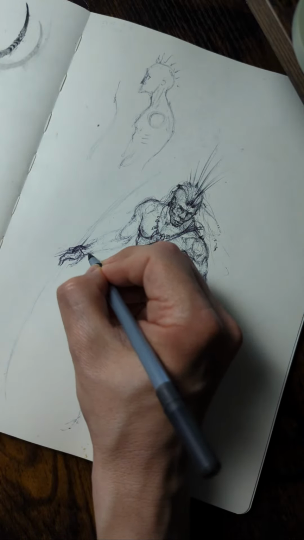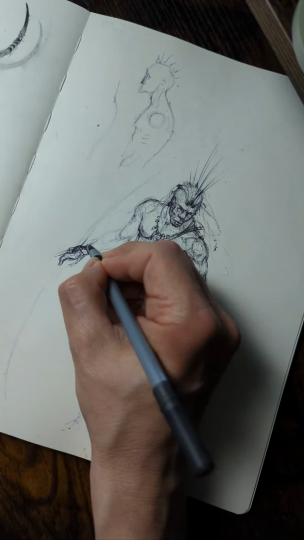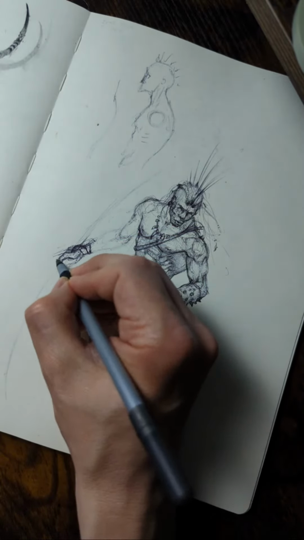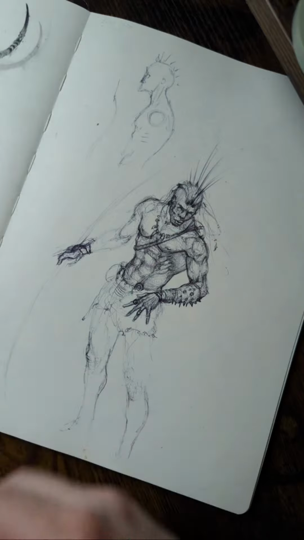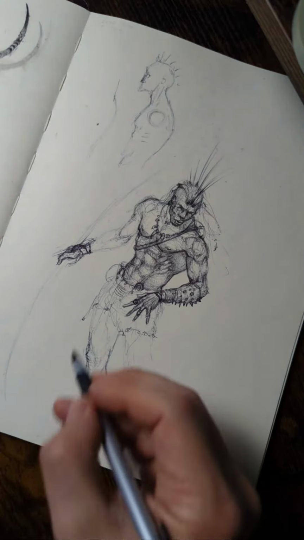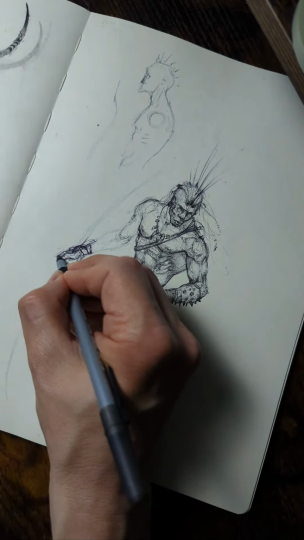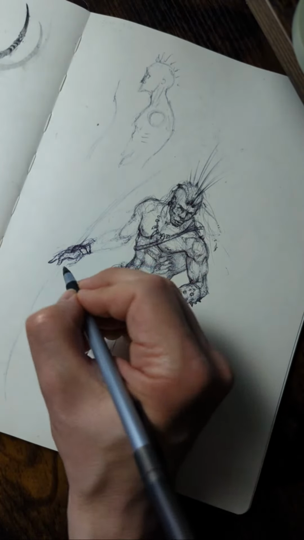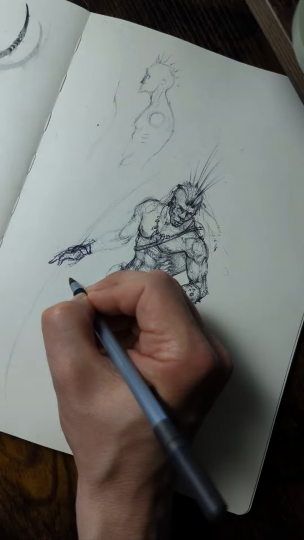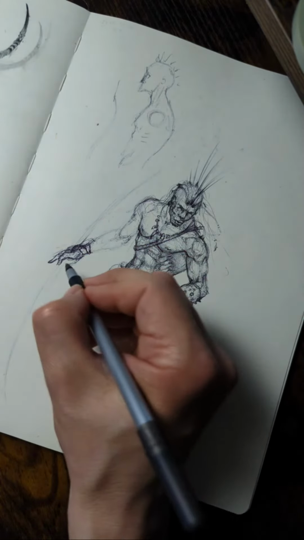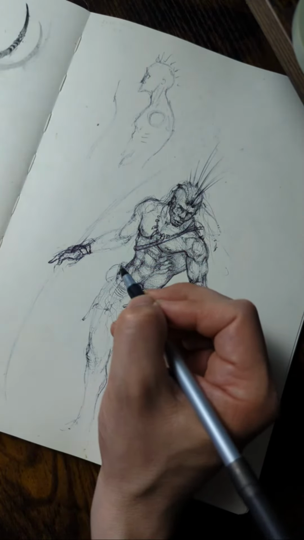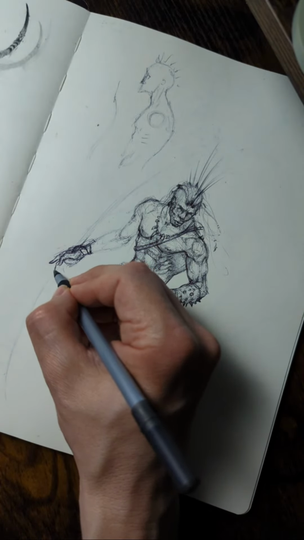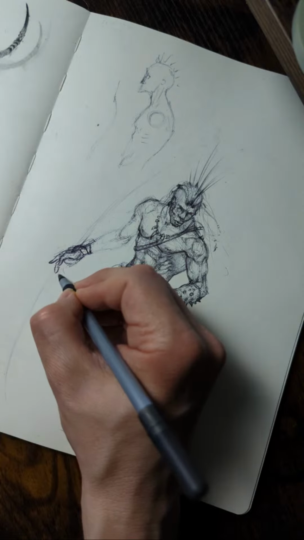I wouldn't suggest this to anybody that does not know hand anatomy, so I can kind of fidget this a little. But I think I'm going to put some kind of dynamic gesture with the finger. Okay, there's the cross fingertip.